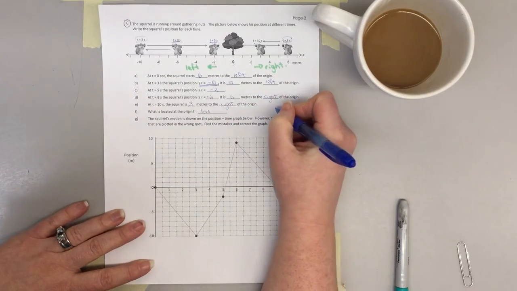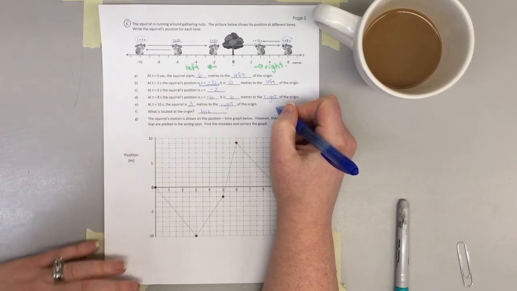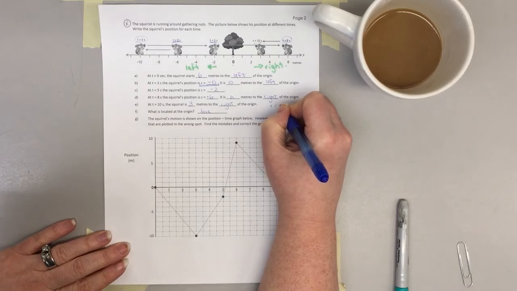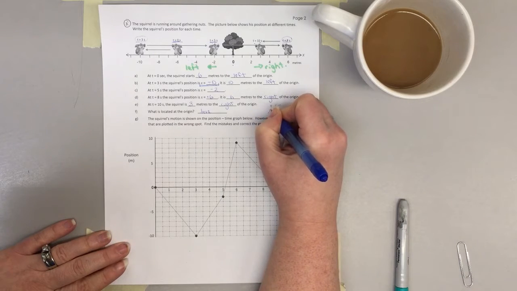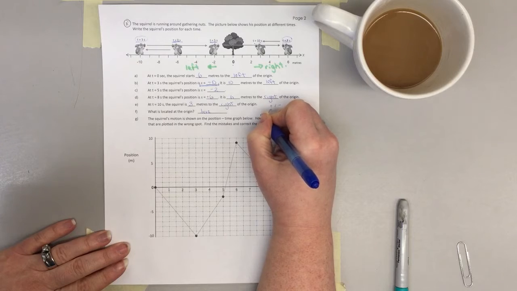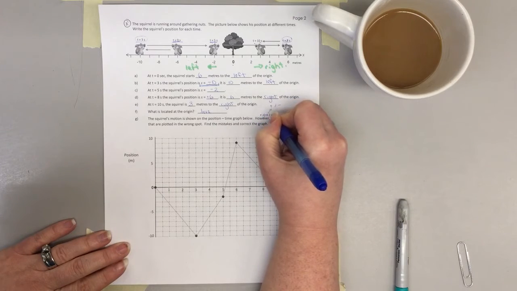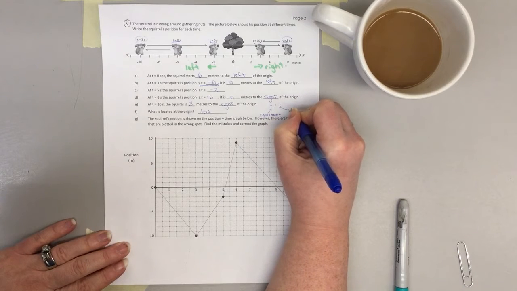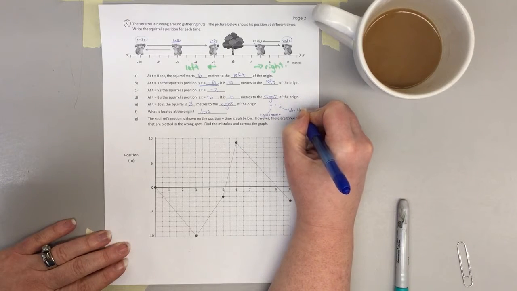So one of the things to note here is that our positions are vectors. What that means is that we have a positive or a negative in front of the values. Positives mean that we are to the right or above. Our negatives mean that we are to the left or below the origin.